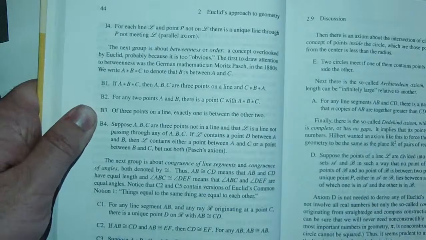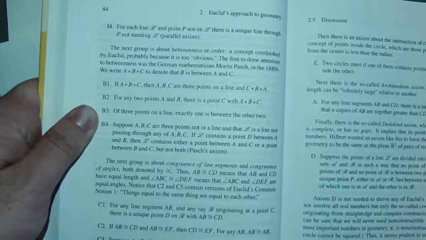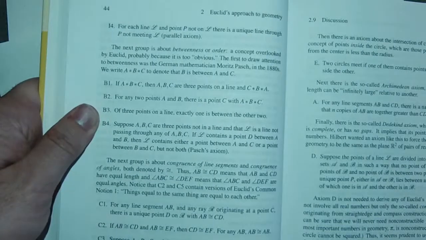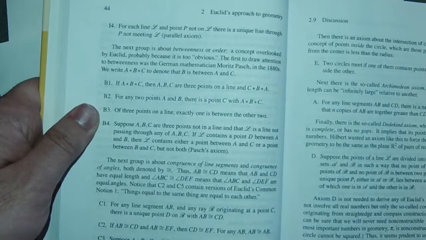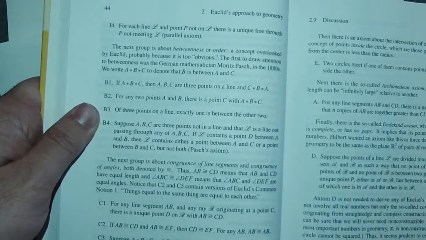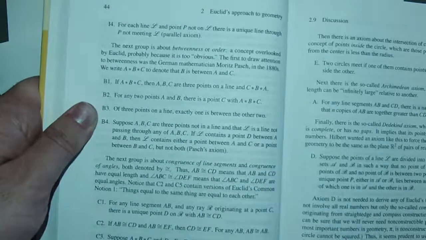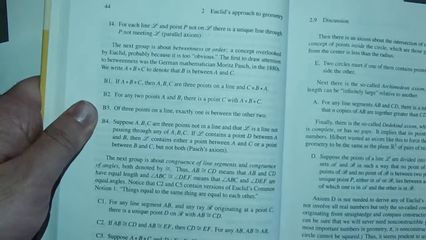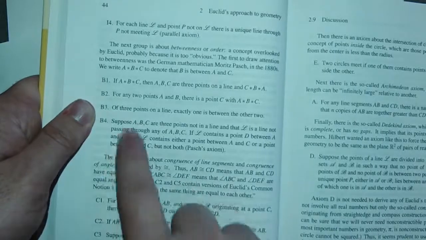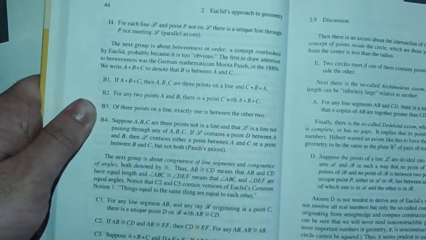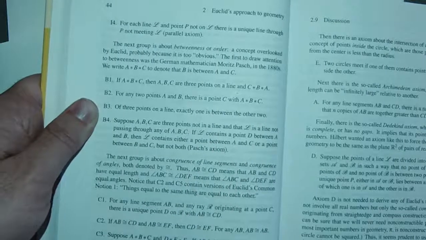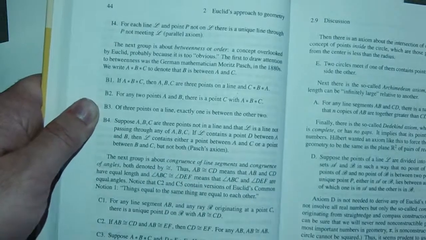So this is basically betweenness as concerned with extending line segments, or generating a line between 2 points. The third betweenness axiom: of 3 points on a line, exactly 1 is between the other 2. When you say 3 points, you mean 3 distinct points here. So of 3 distinct points on a line, exactly 1 is between the other 2.